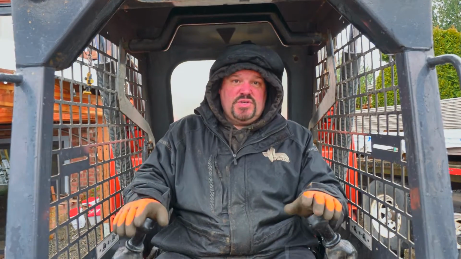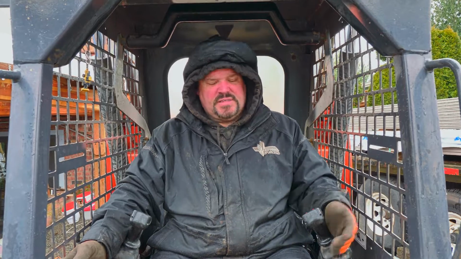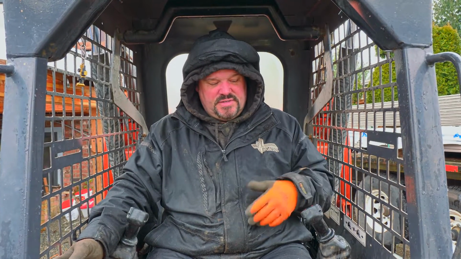I'm really happy with this machine. It always starts for me. It always runs. I keep the battery charged if I'm letting it sit in the winter. I always keep it covered, usually at my house. And then when I take it on a job site, we just tarp the cab because it's really nice to get in on a dry seat instead of a wet one.